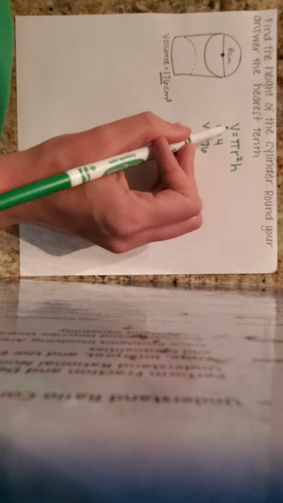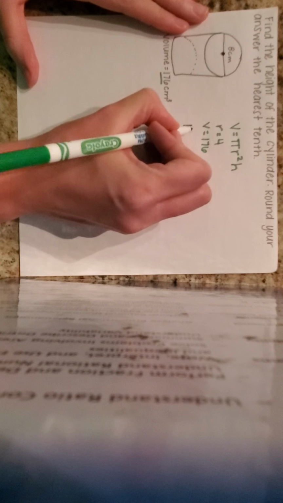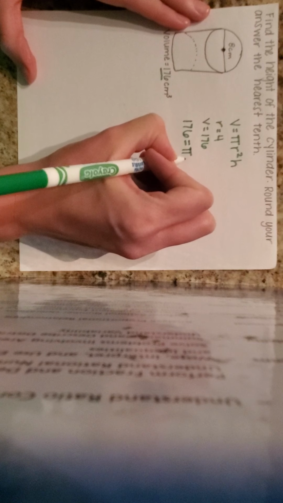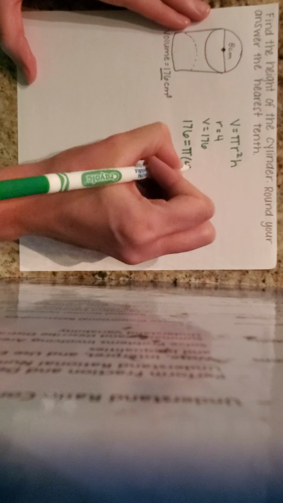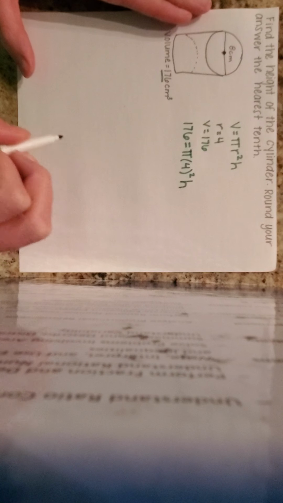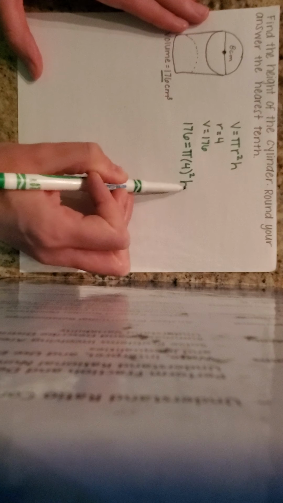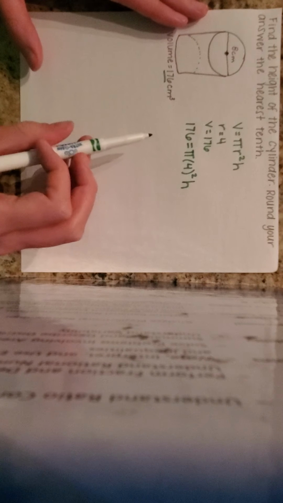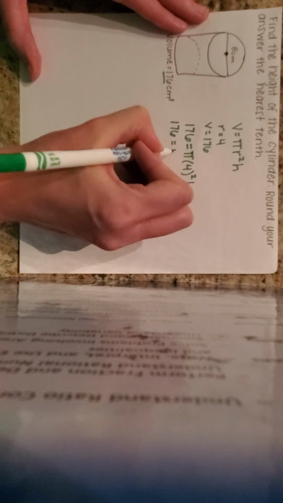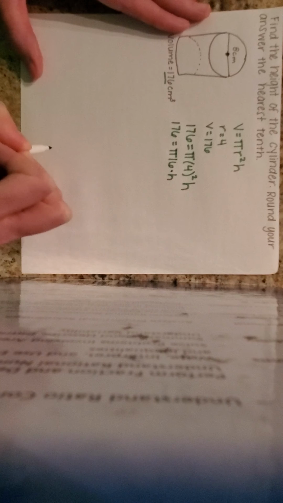Okay, once we figured out what parts of the formula we already have, now we can just substitute those in and solve for our missing variable. So the volume is 176 equals pi r, and r we figured out was 4, squared times the height. So now we're in a good position because we have every single piece of this puzzle except for one. The only thing we don't know is the height. So we're going to go from here and simplify what we have. 176 equals pi times 4 squared is 16 times the height.